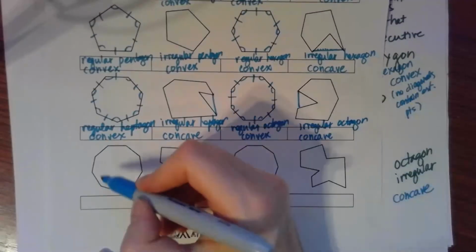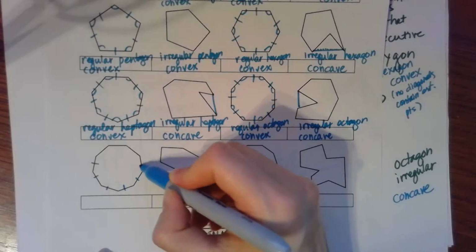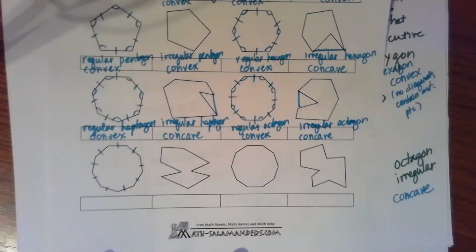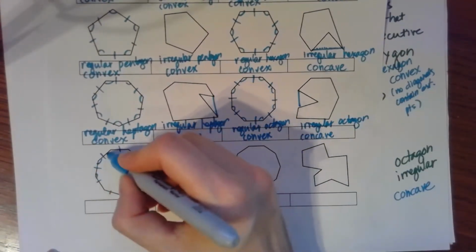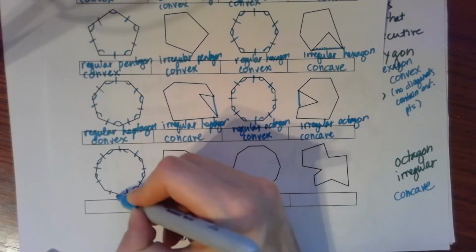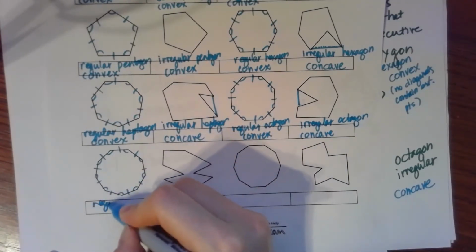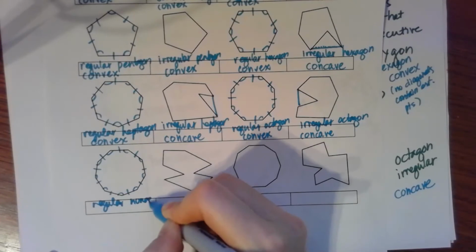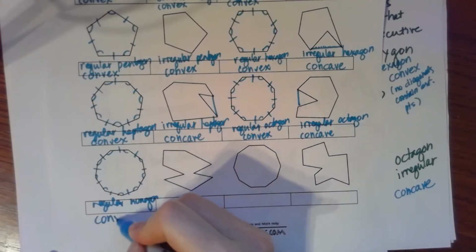Okay, this one has 1, 2, 3, 4, 5, 6, 7, 8, 9 sides, and the angles as well. This is a regular nonagon, and it's convex.